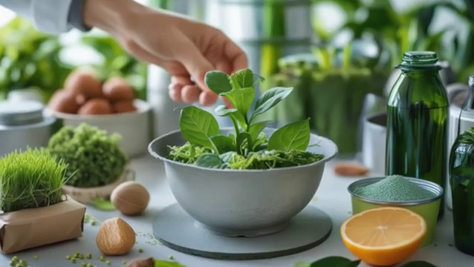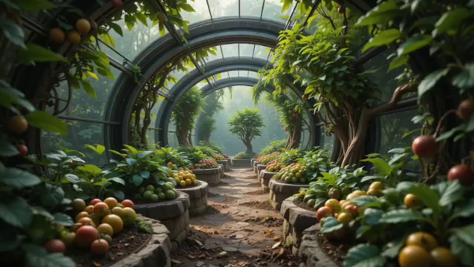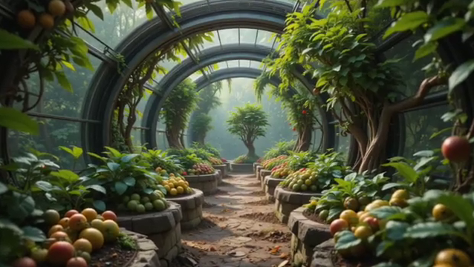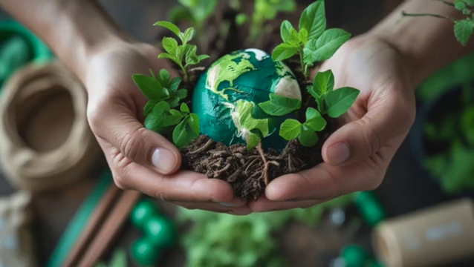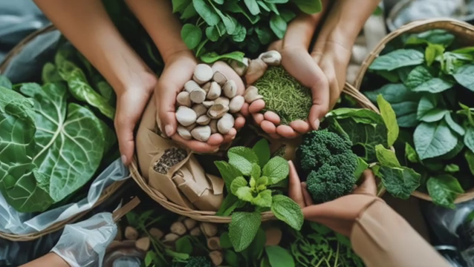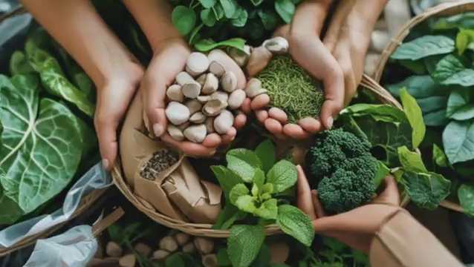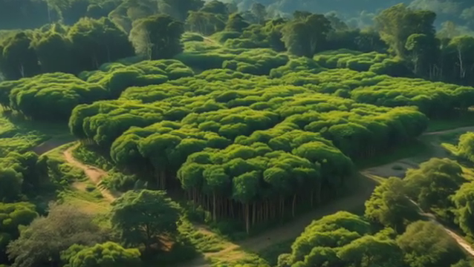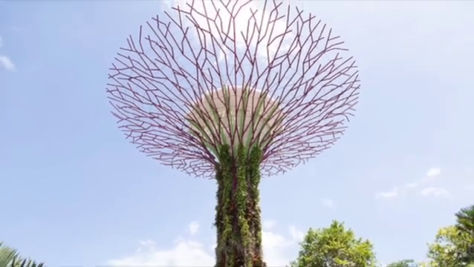Empowering local communities. Finally, scaling up renewable industries requires engaging and empowering local communities who can play a key role in tree planting and the sustainable use of natural resources. Community-based forestry and agroforestry. Local communities can be empowered to manage tree nurseries and agroforestry systems, creating a decentralized, sustainable supply of renewable materials. This also provides livelihoods and supports local economies while contributing to reforestation goals.